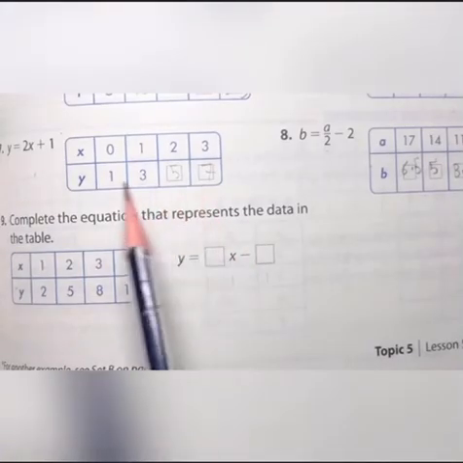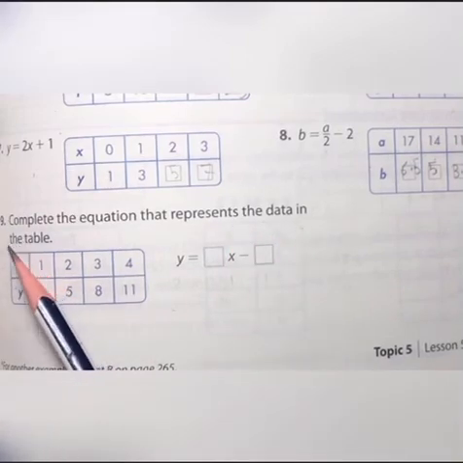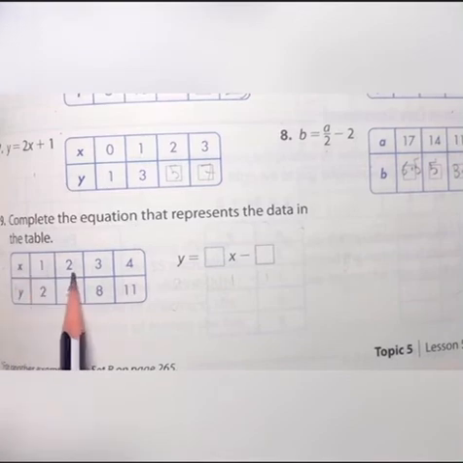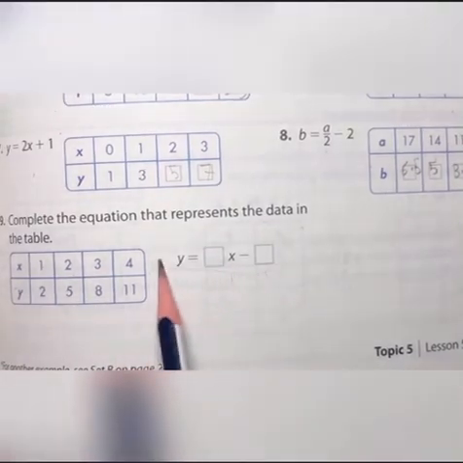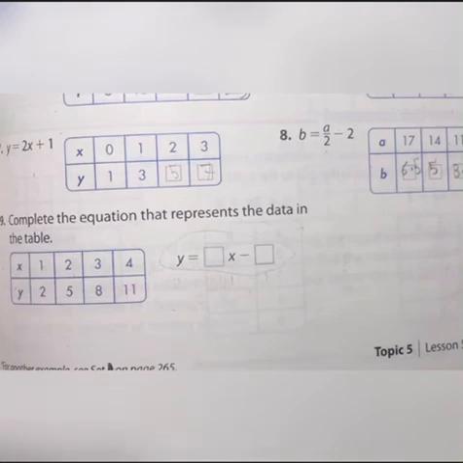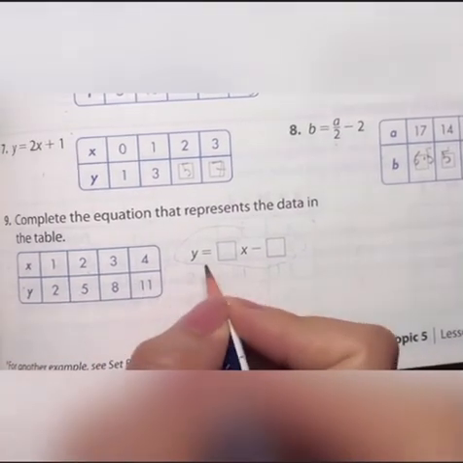We have question 9. Complete the equation that represents the table. We have x is 1, 2, 3, 4, and y is 2, 5, 8, 11. And we should find the equation. We don't know this equation. Okay, let's find this. It might be a little bit hard, but it's not hard. We can do this.